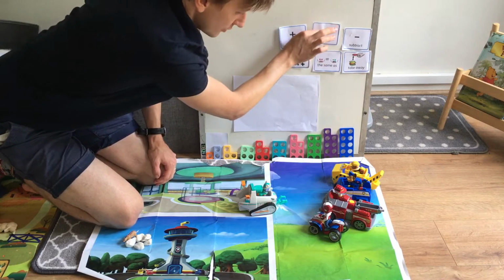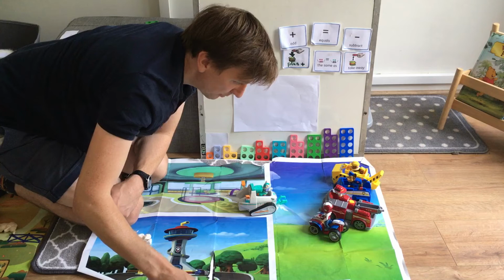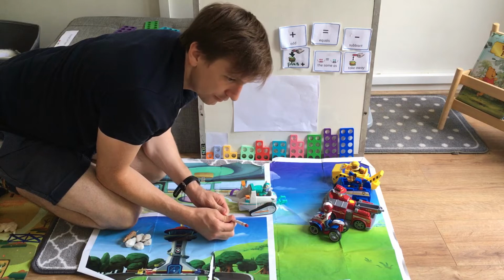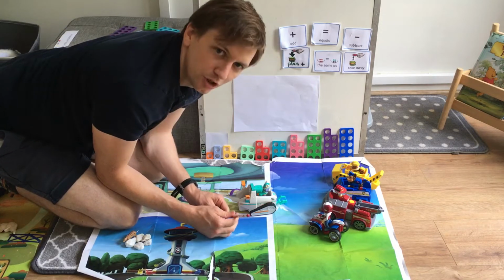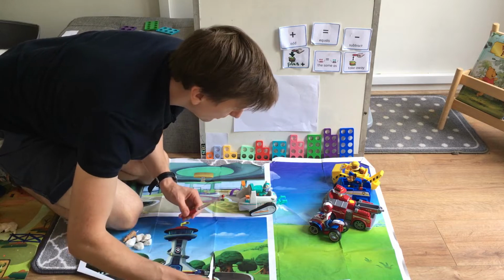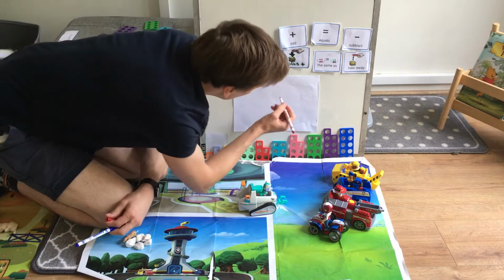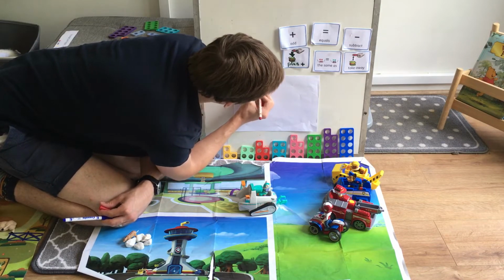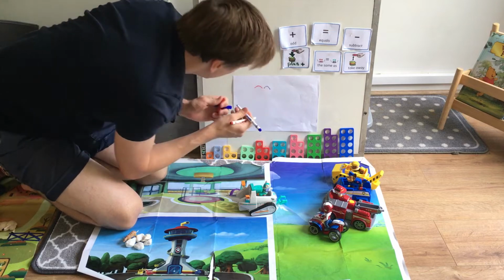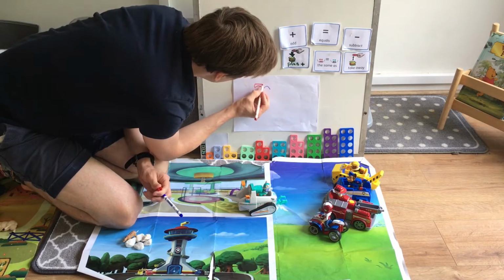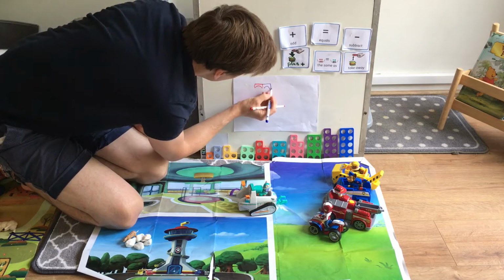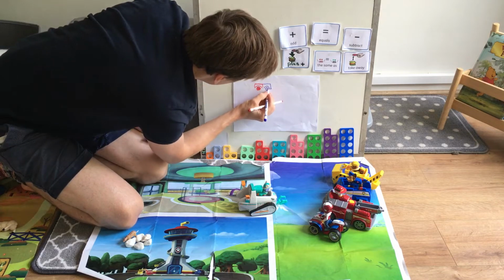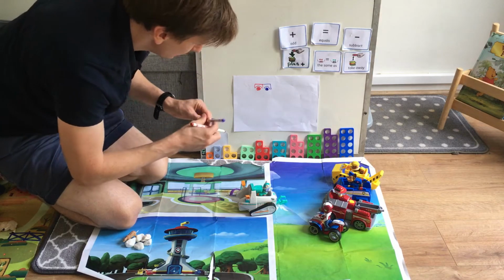Okay, now, so I've got my pups here. I'm going to use my pens and I'm going to do a very simple picture, okay? Very, very simple. I'm just going to do the vehicles. Now, I'll start with Ryder. Ryder has a bit of red and a bit of blue. Okay. So here's his vehicle.